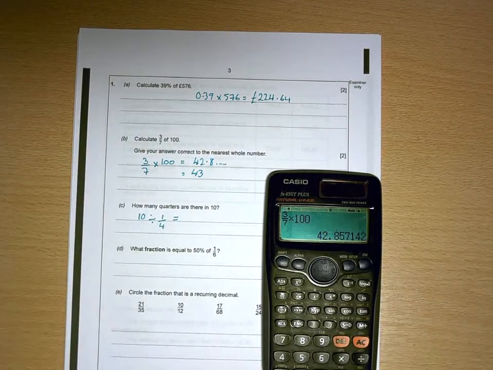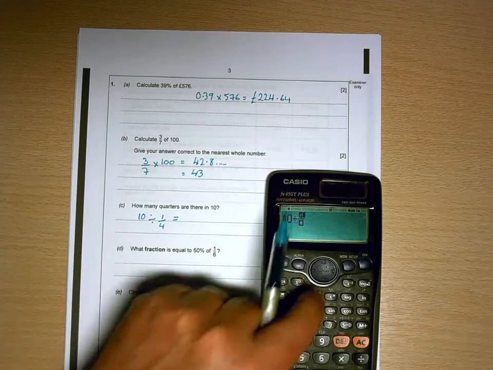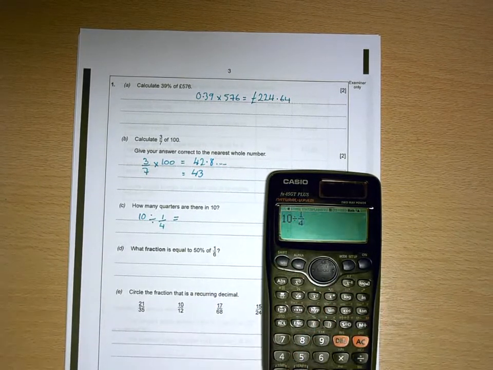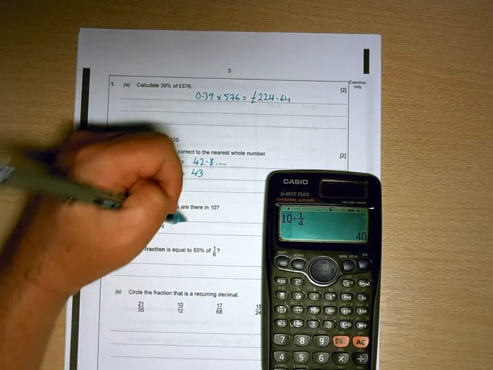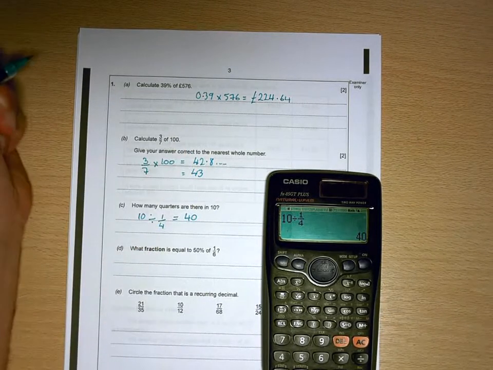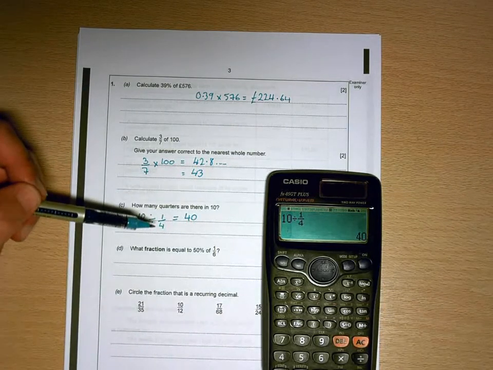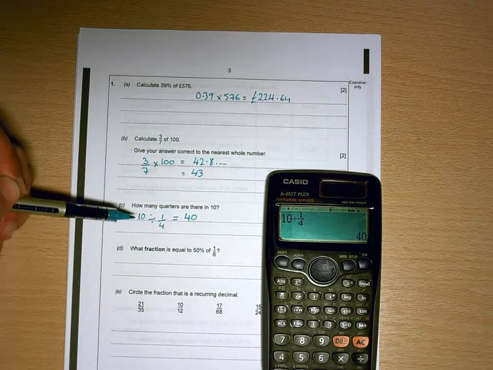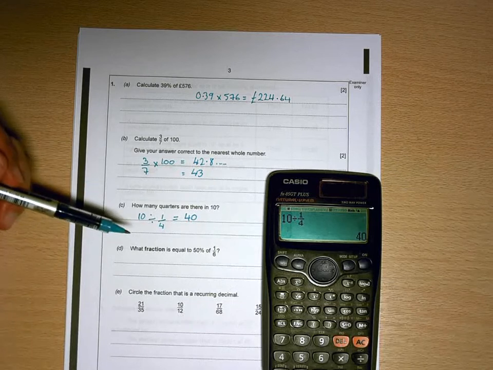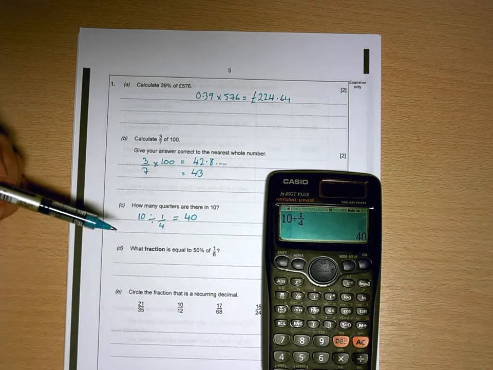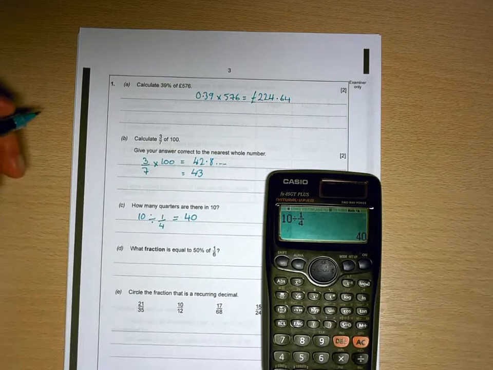And you type that in your calculator just as I've written it. 10 divided by 1 quarter, 40. There are 40 quarters. If you think that sounds a bit weird, well, there are 4 quarters in one whole and you've got 10 wholes, so you've got 10 lots of 4 quarters, which is 40.